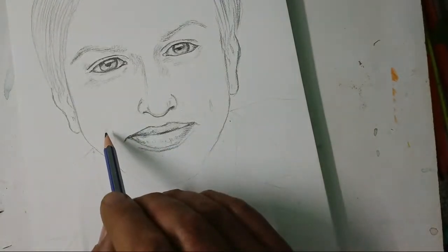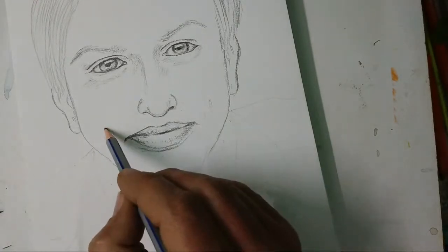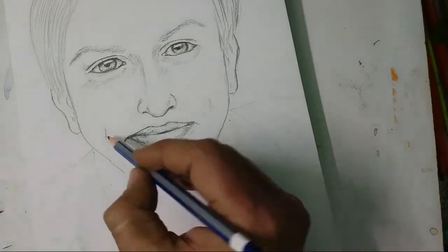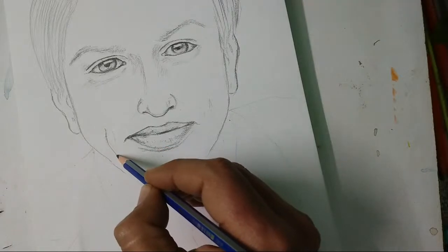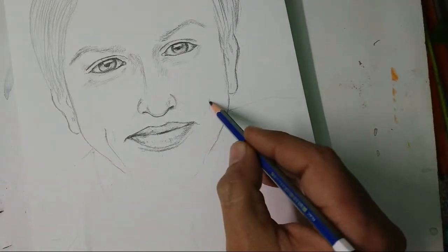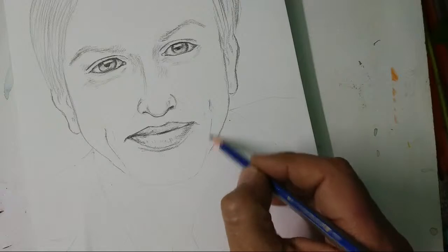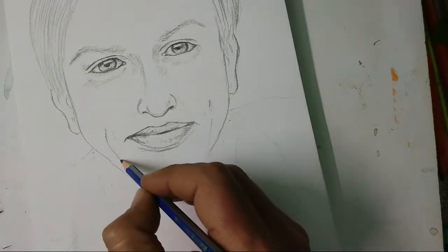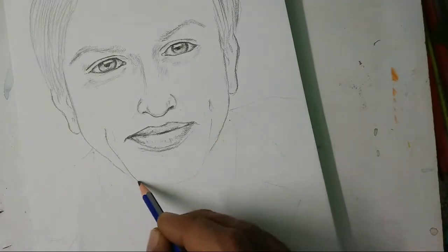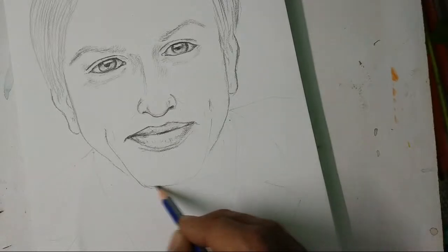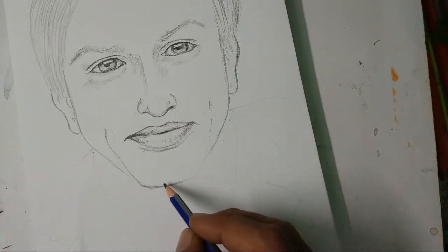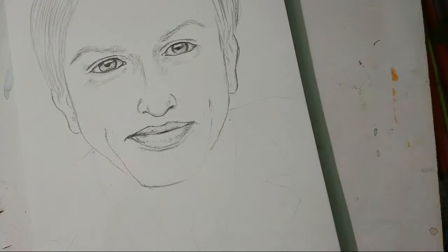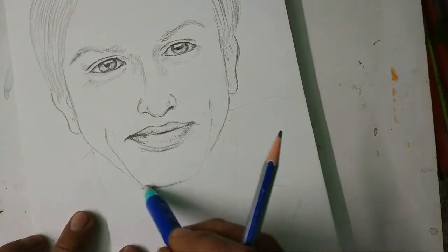Now this is the part where there is a depth and there is a cheek line, which is not prominent in every face. Some people have it. If you can identify, then you can comment below.